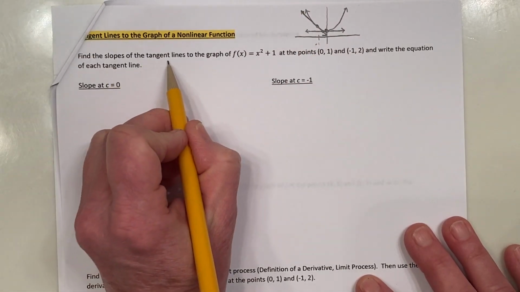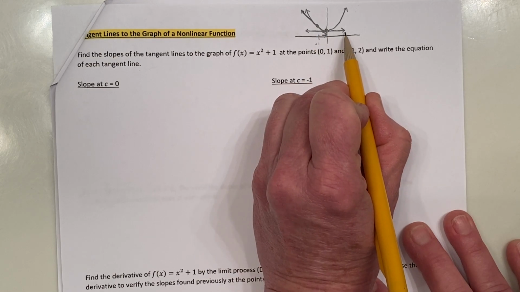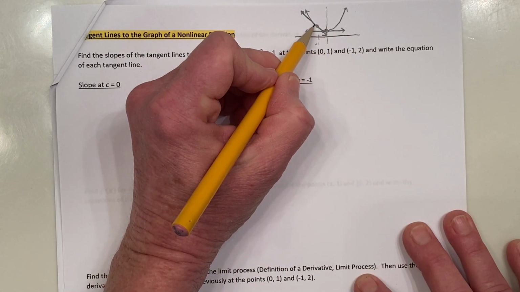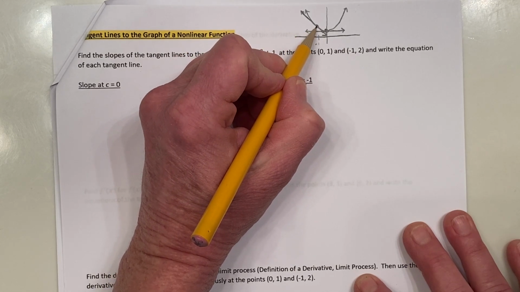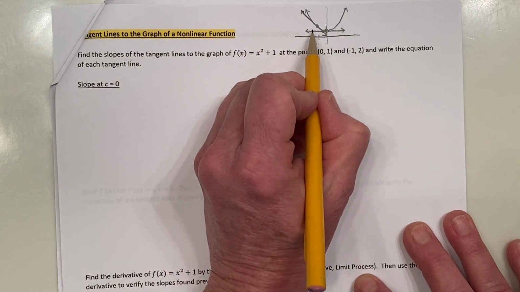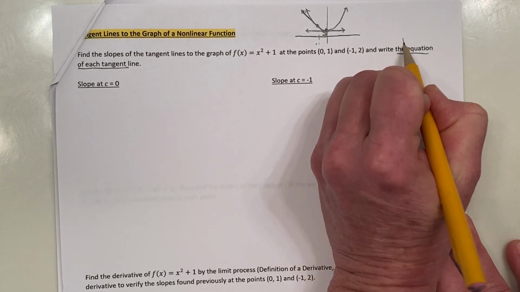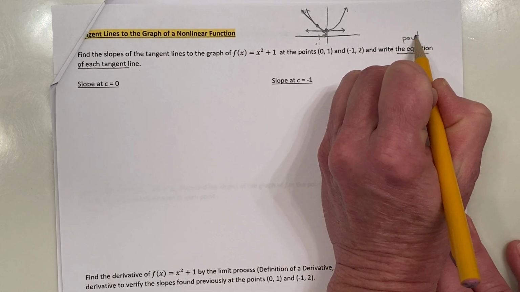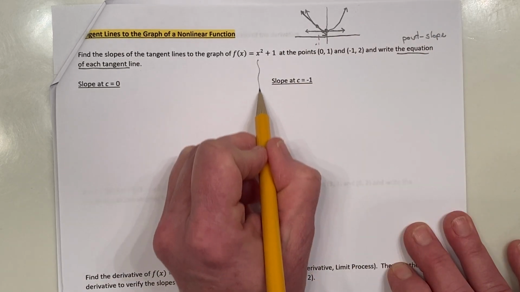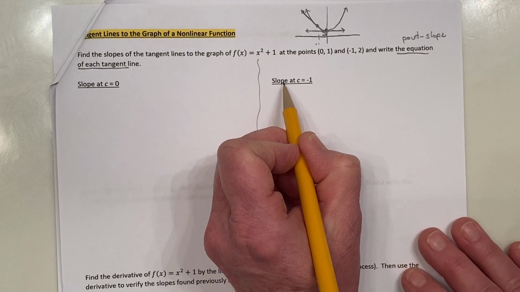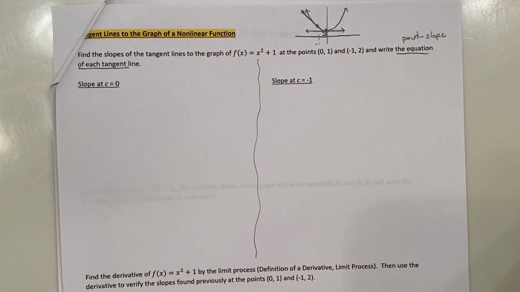So we're supposed to find the slopes of each of these tangent lines. I could guess that this slope right here would be 0. And I could guess at least that the slope of the graph at this point, negative 1, 2, would be negative. Then after we get the slopes, we're going to write the equation of each tangent line, which means point slope. I think I'm going to start with this point first, finding the slope at c equals negative 1. I know it should be negative if I do all my work correctly.